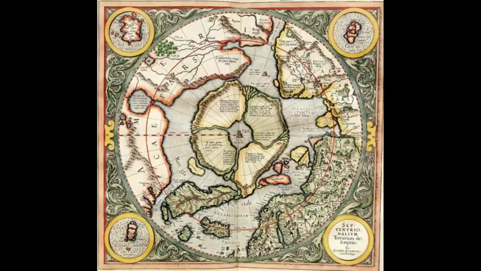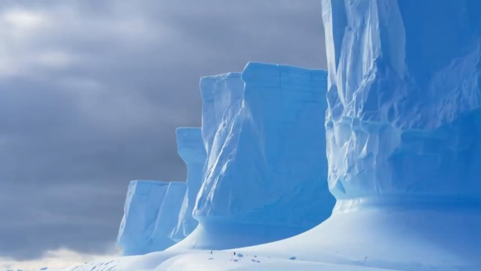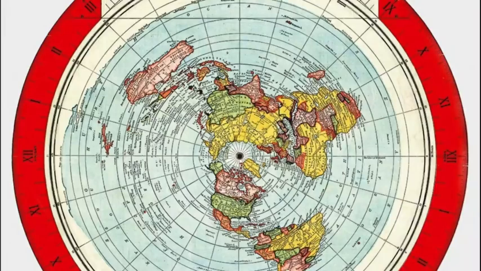A light at the end of the tunnel. We end as we began, with a map. You've been so busy focusing on Antarctica and all the lies of the satanic cabal that you forgot to examine the location that brought you here in the first place. The North Pole at the center of Gleason's map and the flat plane we call Earth.